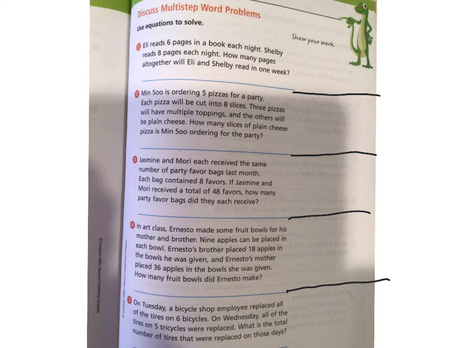So let's read the first one together. Eli reads 6 pages, make sure you're underlining, in a book each night. Shelby reads 8 pages each night. How many pages altogether will Eli and Shelby read in 1 week?